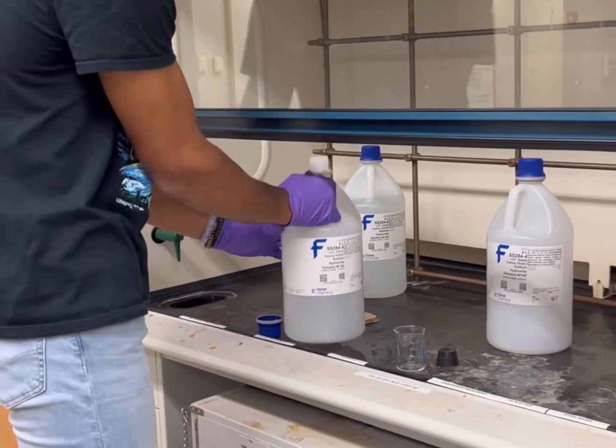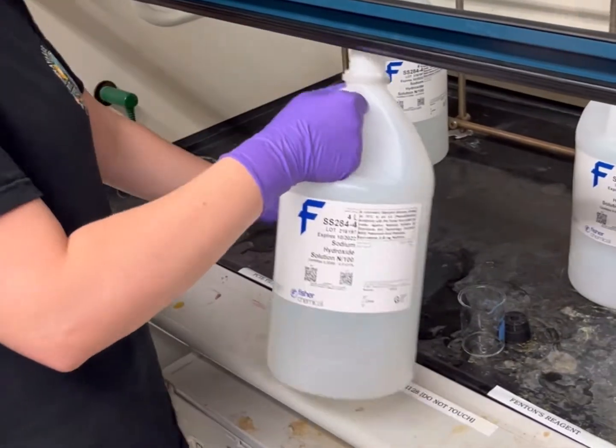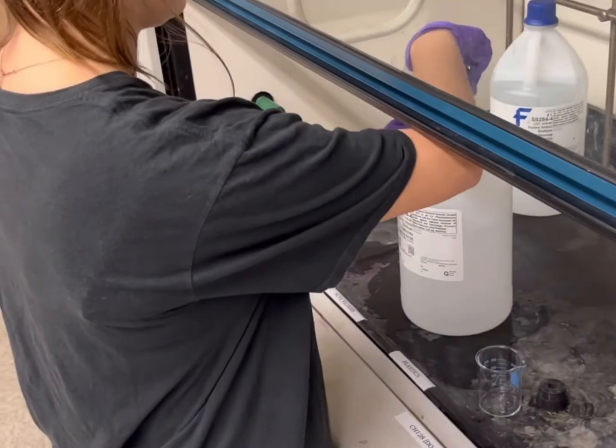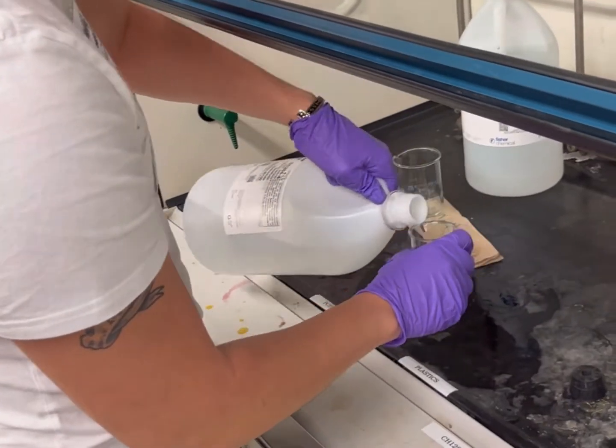A stock solution is a concentrated solution that will later be diluted in the lab for other use. A dilute solution is a lower concentration of the stock solution acquired by adding distilled water.